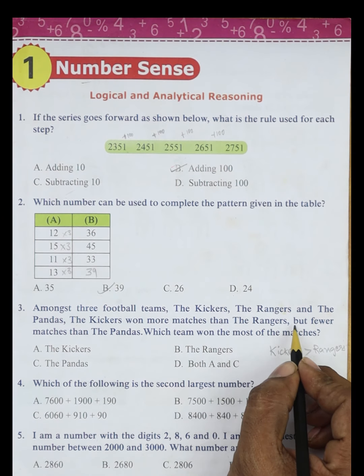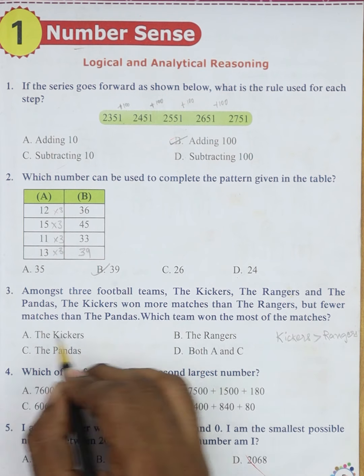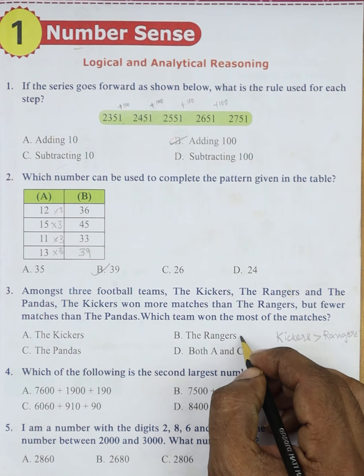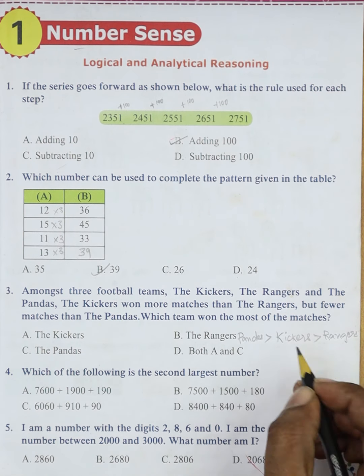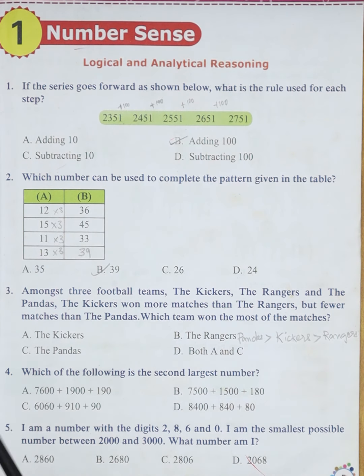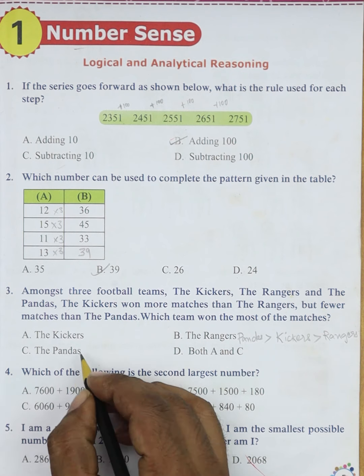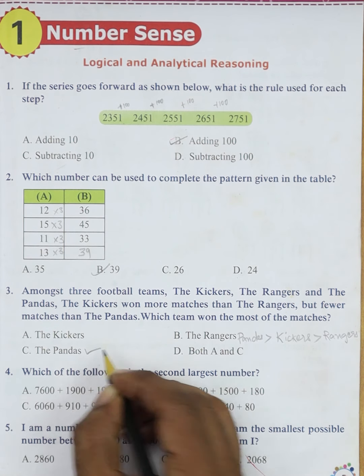But the Kickers won fewer matches than the Pandas, right? So Pandas won more matches than Kickers. So which team won the most of the matches? The answer is C, the Pandas.